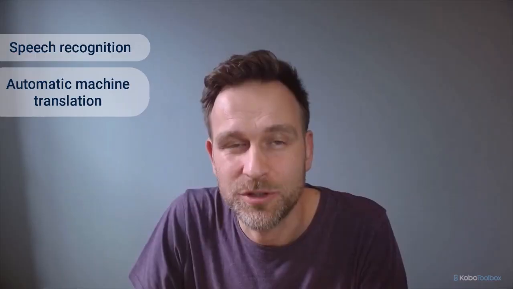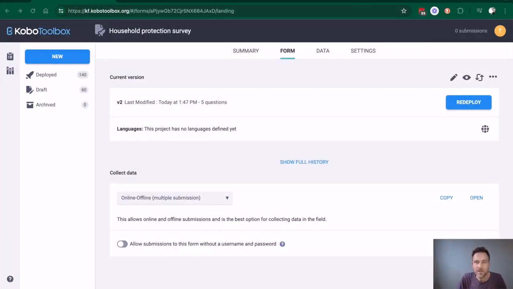Welcome to this quick demo of KoboToolbox's new features for transcribing, translating, and analyzing open-ended questions, as well as the use that we've integrated of AI tools for speech recognition and automatic machine translation. So on the face of it, everything is integrated into the regular tool.